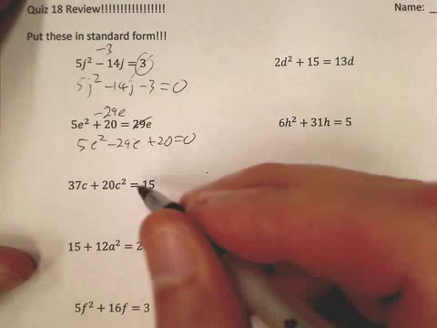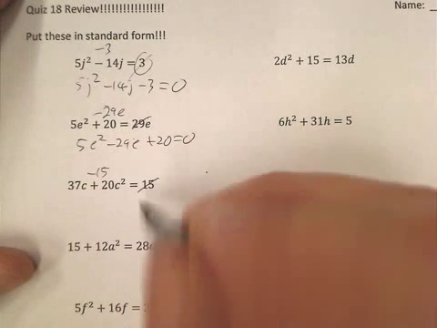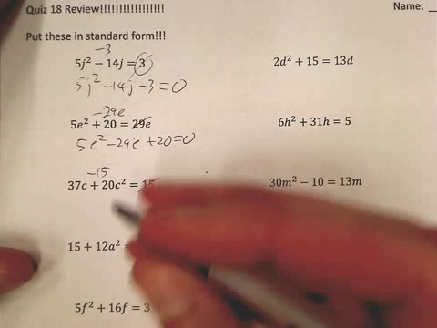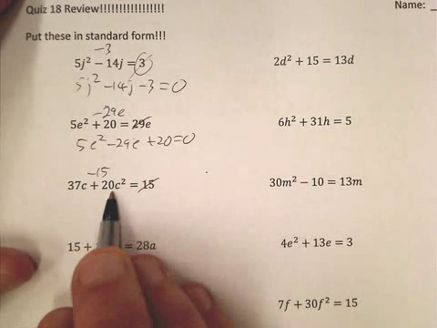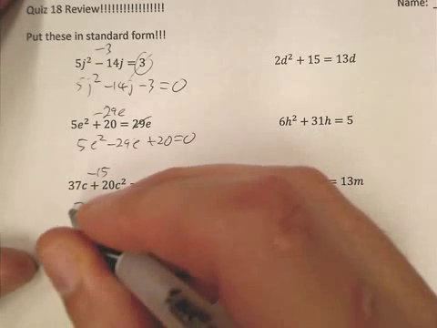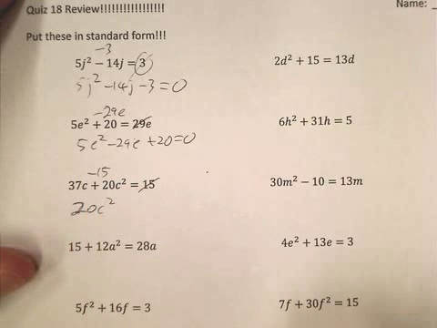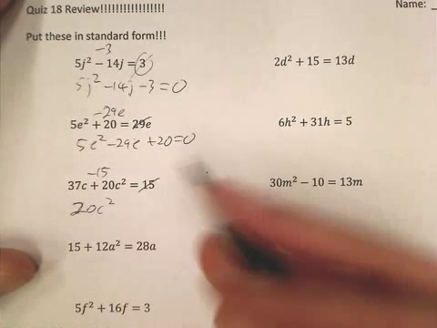And let's do another one here. 15 here becomes negative 15. I realize I made all this positive. I'm going to make some negative tomorrow, just as a heads up. So start with the 20c squared. This one's really messed up. 20c squared, put the squared term first. And then 37c.